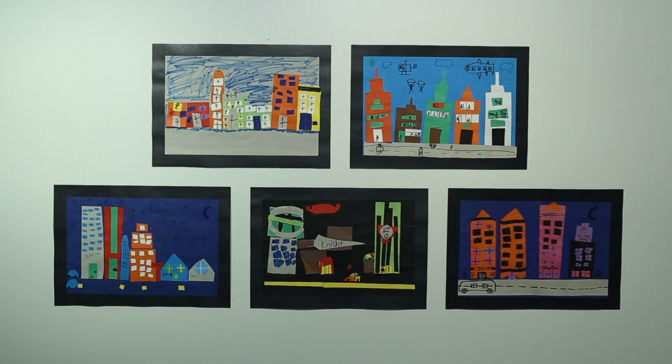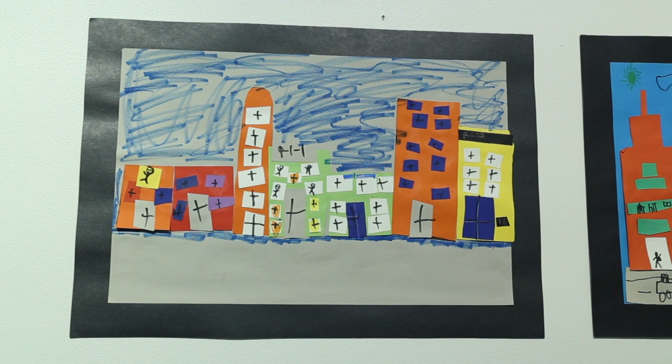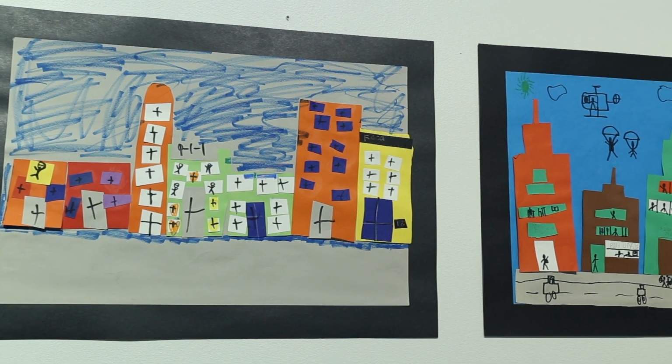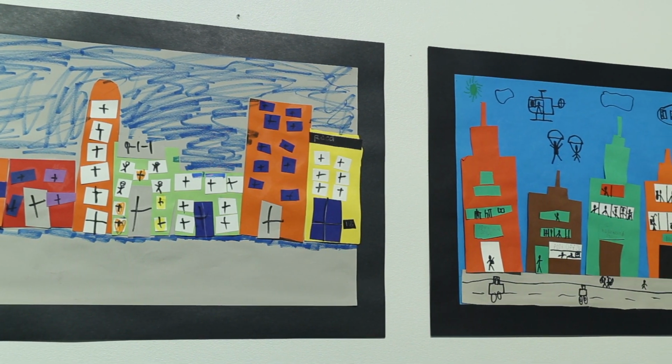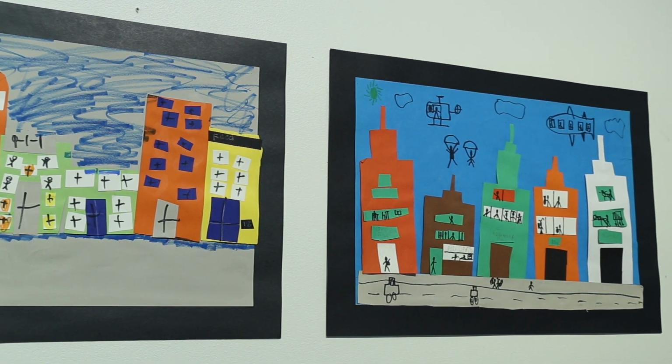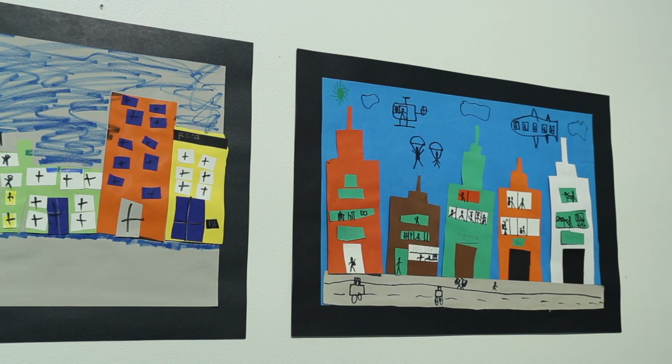Second graders at Flint Cultural Center Academy made these cityscapes. After viewing artworks depicting rural, suburban, and urban landscapes, students discussed the artist's use of perspective, such as layering and overlapping objects, diminishing size, and the use of foreground, middle ground, and background to show depth and distance.